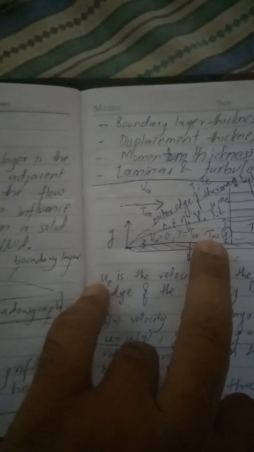So this is the shear stress, and this is the heat transfer. These are also similar properties that we have discussed, the shear stress and the heat transfer. You have to keep in mind that this one is the shear stress generated by the velocity gradient, and this one is the heat transfer generated by the temperature gradient.